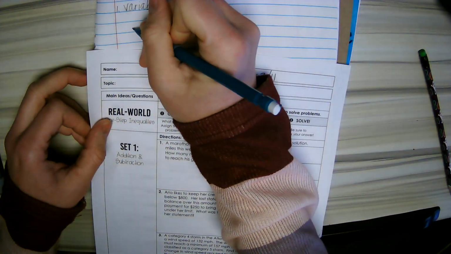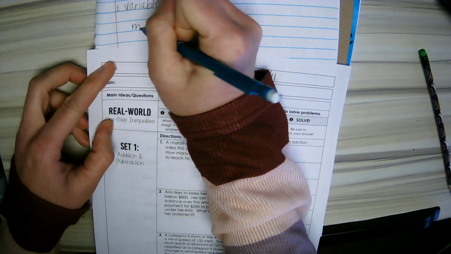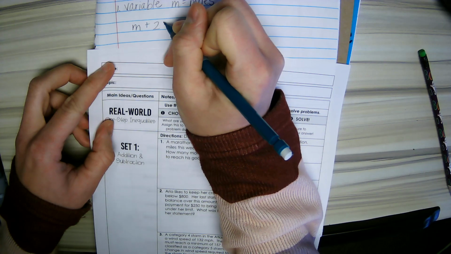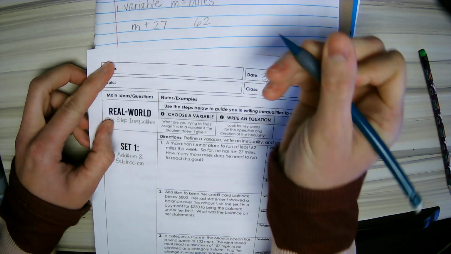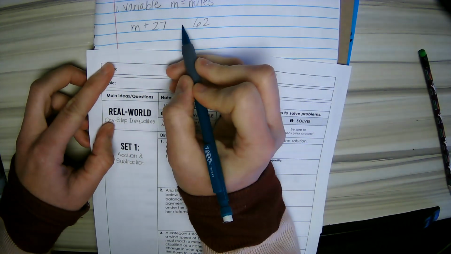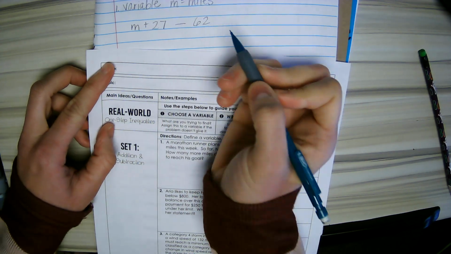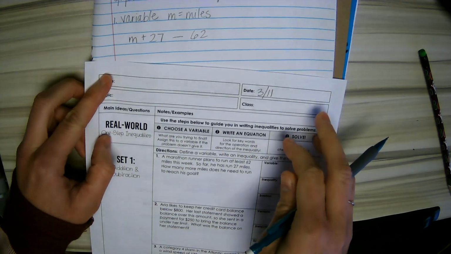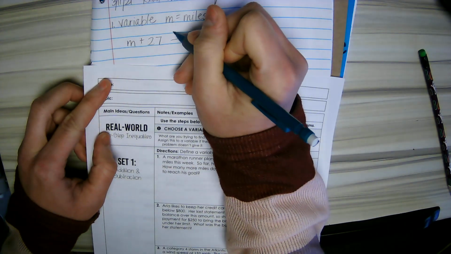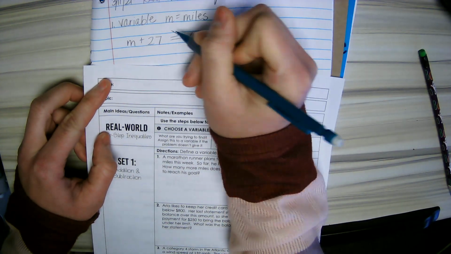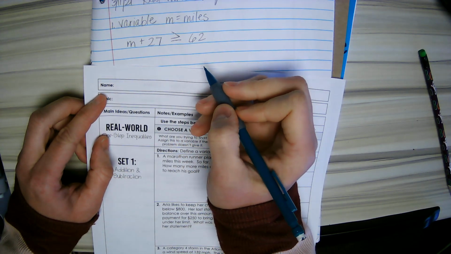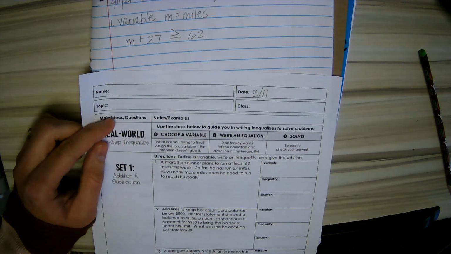So we have what he needs to run plus what he already has run. And if he has to get at least 62, we know it could be equal to, and if it's at least, it has to be either more or equal to, right? He wants to run either equal to 62 miles this week or more. All right, and then you would solve.